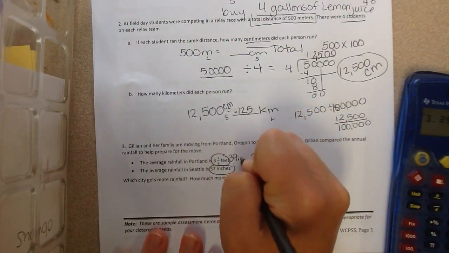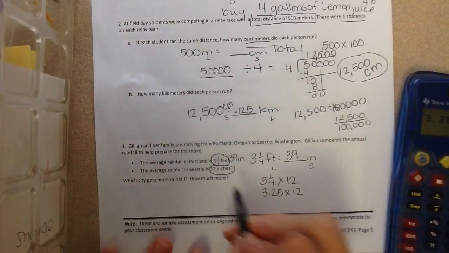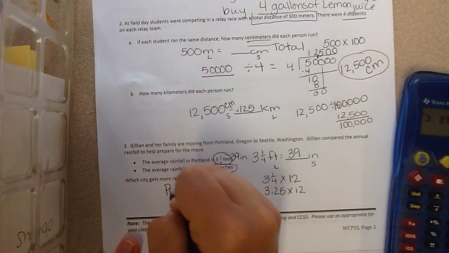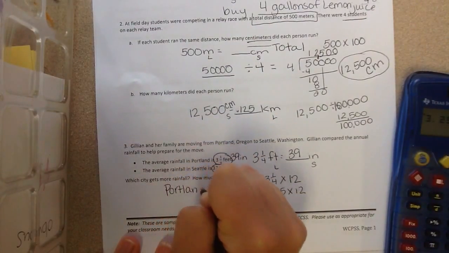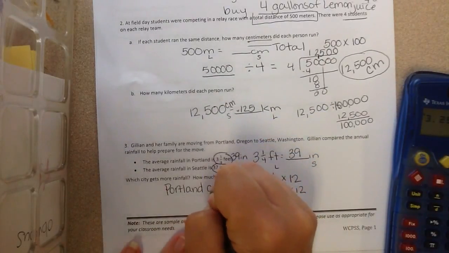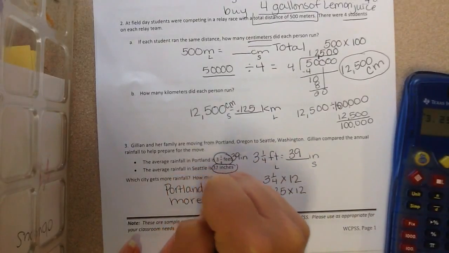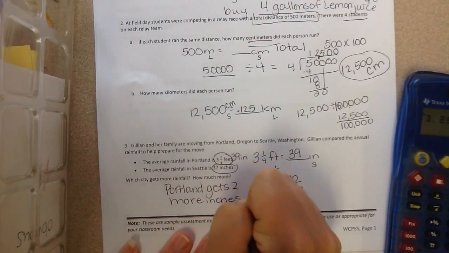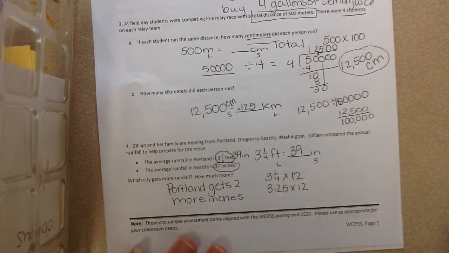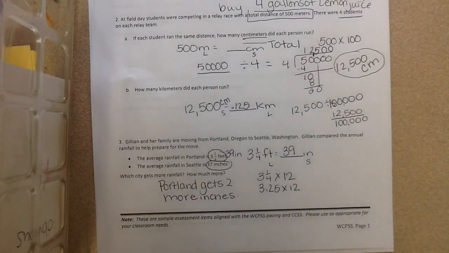Portland was 39 inches. Seattle's 37 inches. My question says, which city gets more rainfall? That would be Portland. How much more? The difference between 37 and 39 is 2. Portland gets 2 more inches. Okay, so I had to convert, but I had a choice which one I was going to convert. It didn't tell me which one to do. I just had to make them be the same measurement so that I could check.